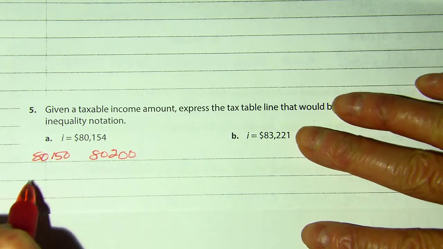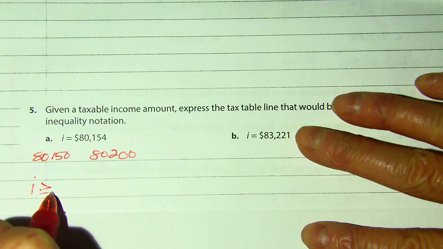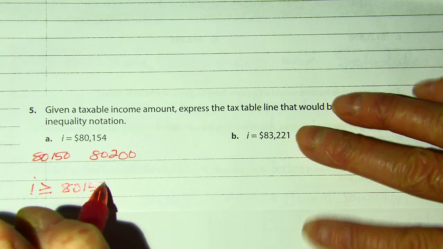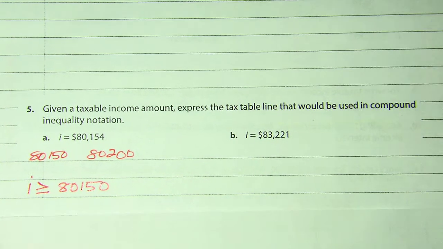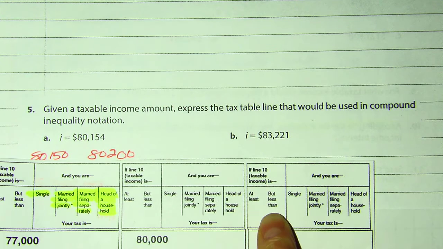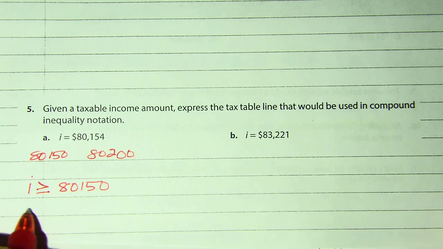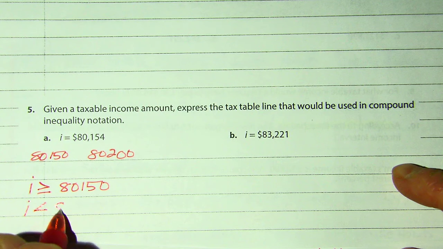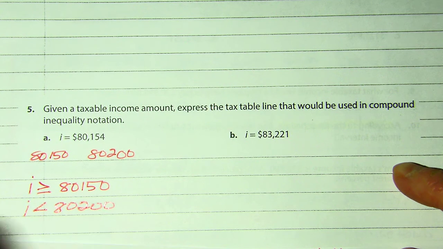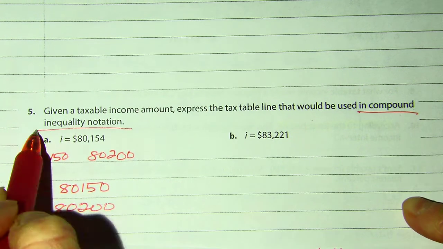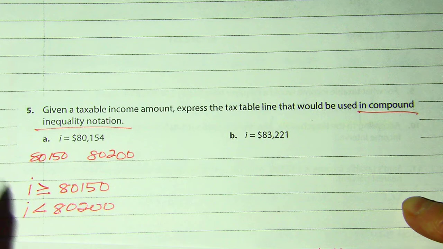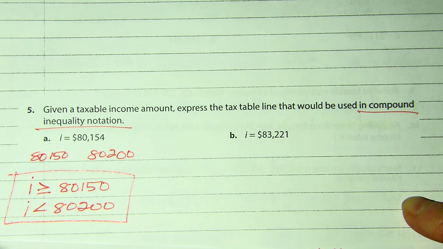So a compound inequality would state that I is greater than or equal to 80,150, because that's what this says, at least. But the second one is less than, so your income is less than 80,200. And a compound inequality means that there should be 2 separate. And so here is my answer.